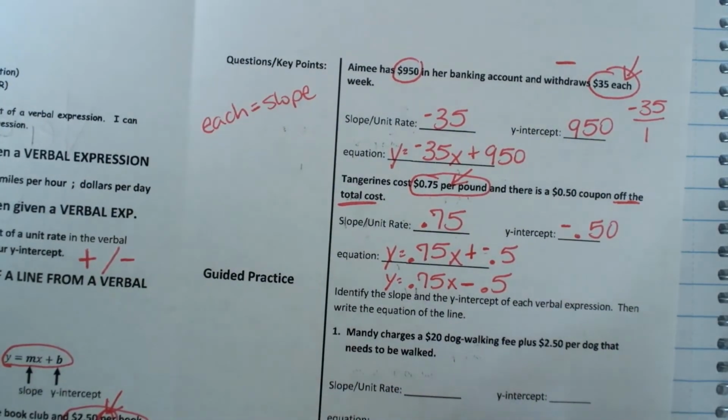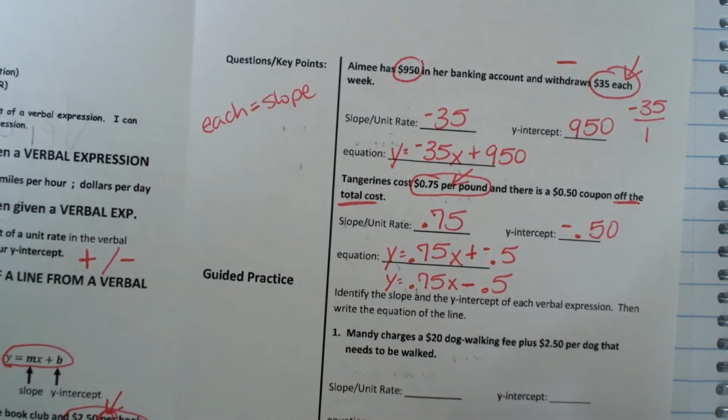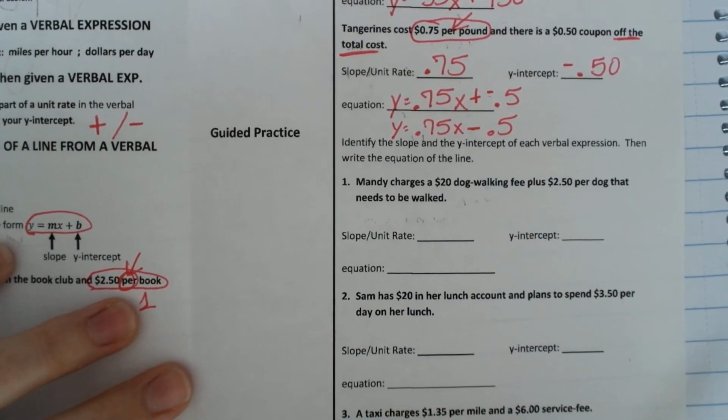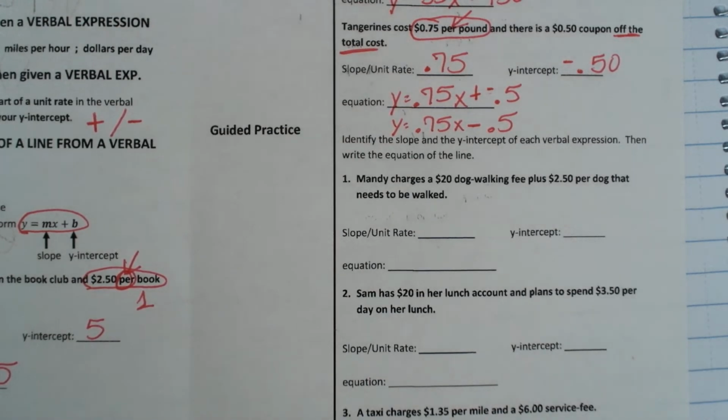Either one would be correct. Plus a negative is the same as minus. So however you prefer to write it. The next keyword is Scooby-Doo.